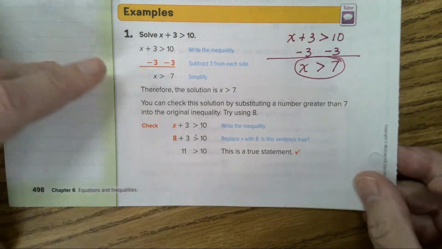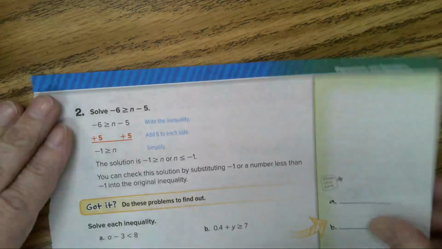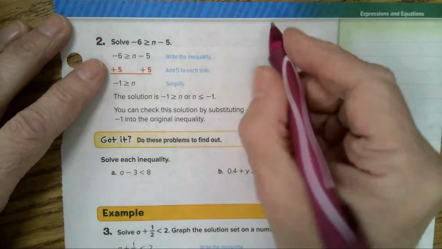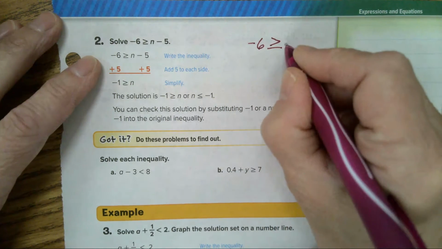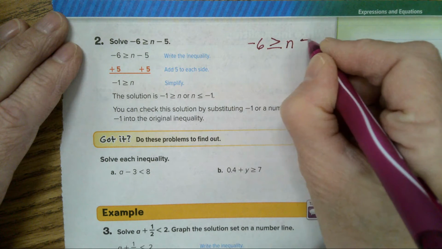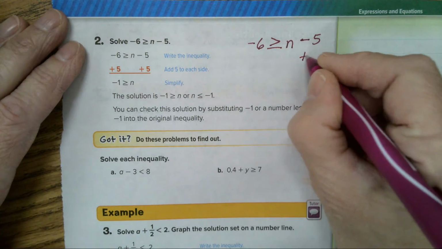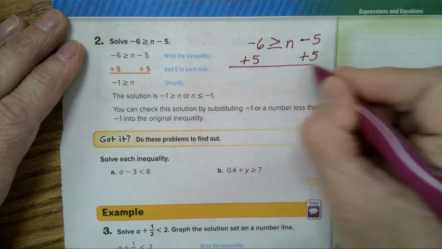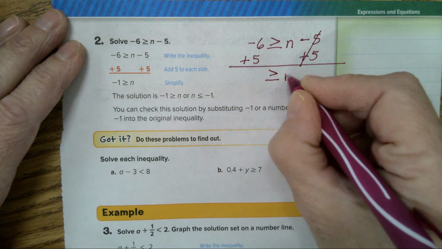Now let's go on to page 499. Here we are doing it with integers. So let's rewrite this problem. -6 is greater than or equal to n minus 5. To get rid of a subtracting 5, add 5, add 5. That cancels. Bring down your inequality sign.